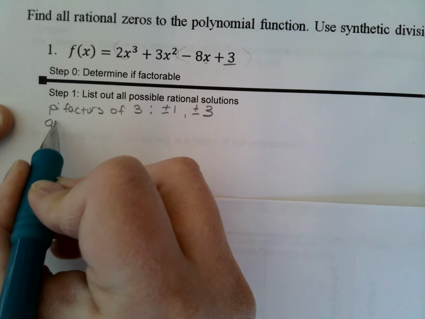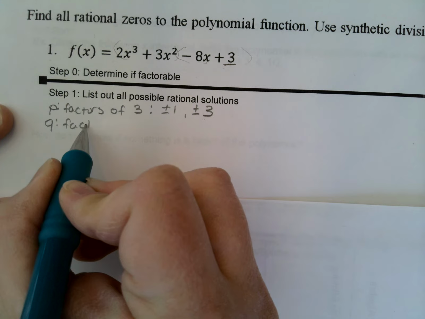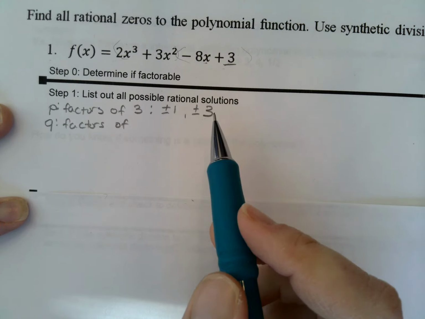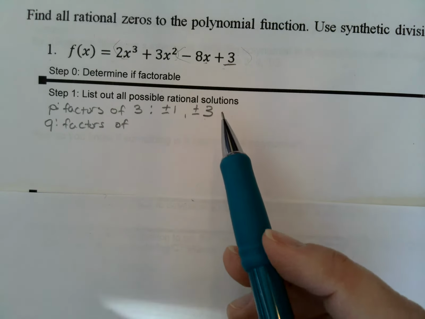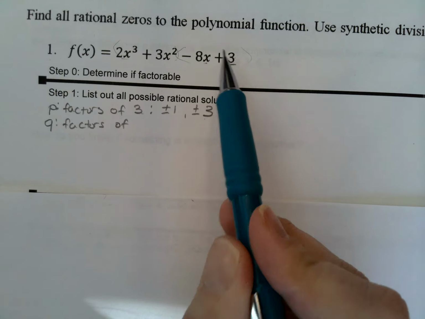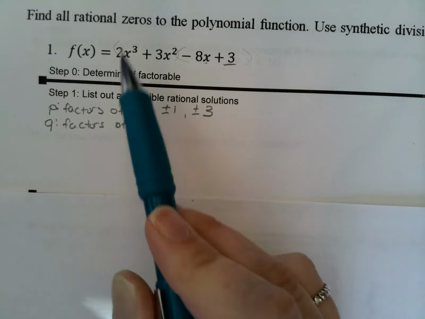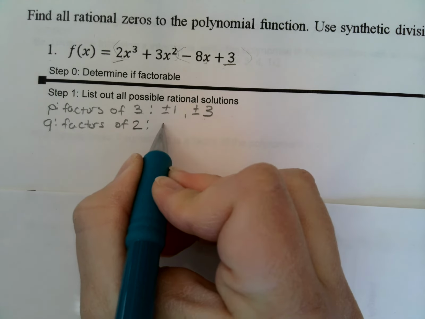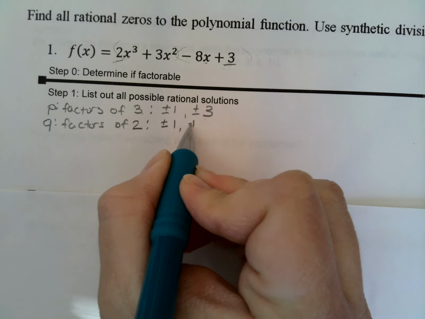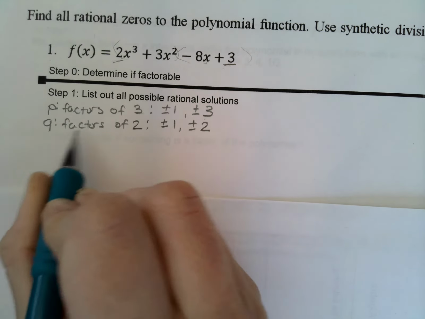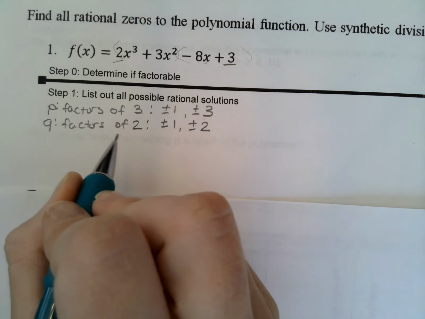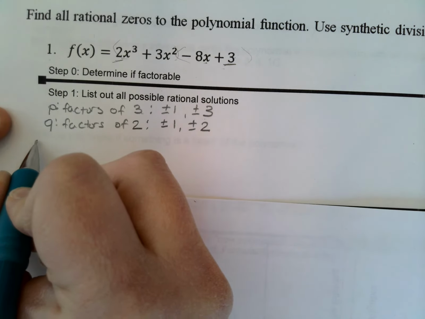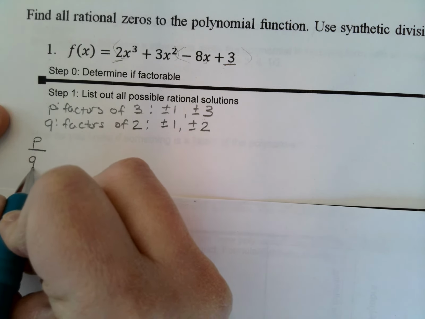Q are the factors of the leading coefficient. Okay, this is what's written on the other piece of paper, so this part you do have to memorize. P is the factors of the constant, which is a 3. Q is the factors of the leading coefficient, which in this case is a 2. So, also easy, plus and minus 1, plus and minus 2. Now, this isn't my list. It's not plus and minus 1, plus and minus 3. Your list of factors is your P's over Q's.